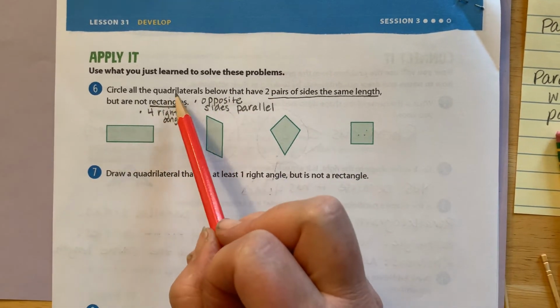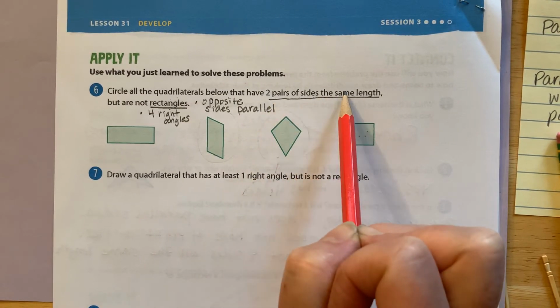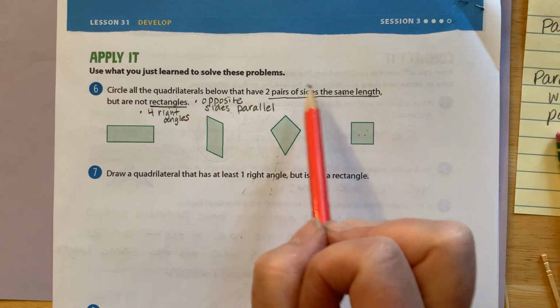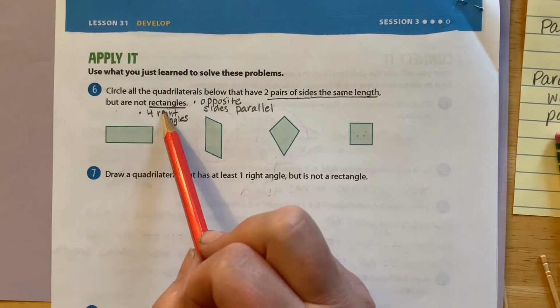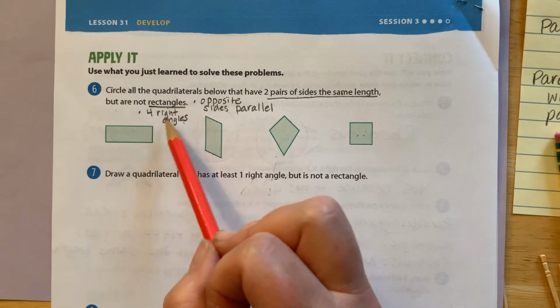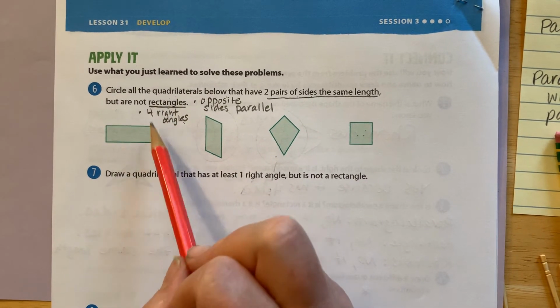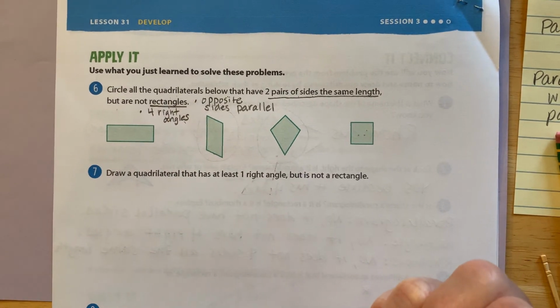So circle all the quadrilaterals below that have 2 pairs of sides that are the same length. Okay, so one set has to be the same length and the other set has to be the same length, but it cannot be a rectangle. What do we know about rectangles? Rectangles have 4 right angles. So that means we can't circle anything that has right angles.